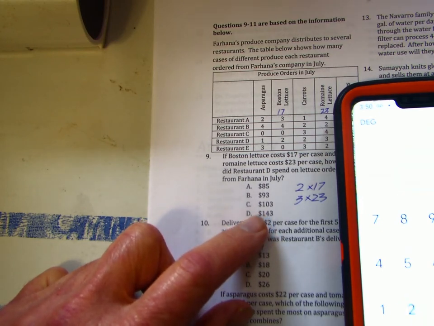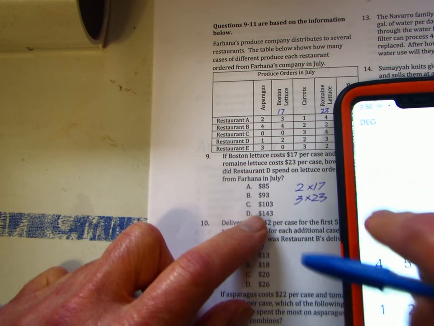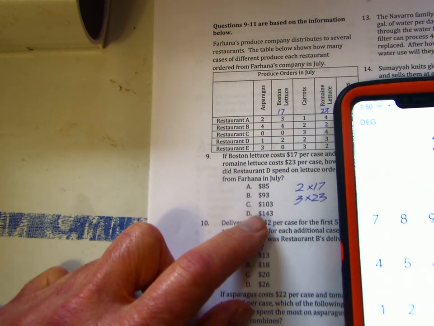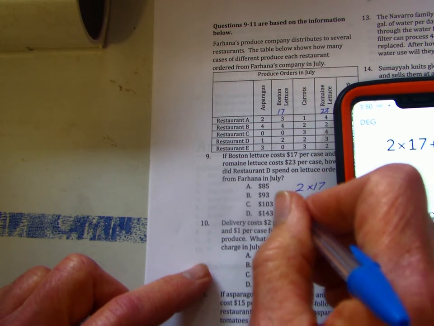2 times 17 plus 3 times 23. Well, it did it right, 69. It got the right answer, 103. That worked doing it that way.